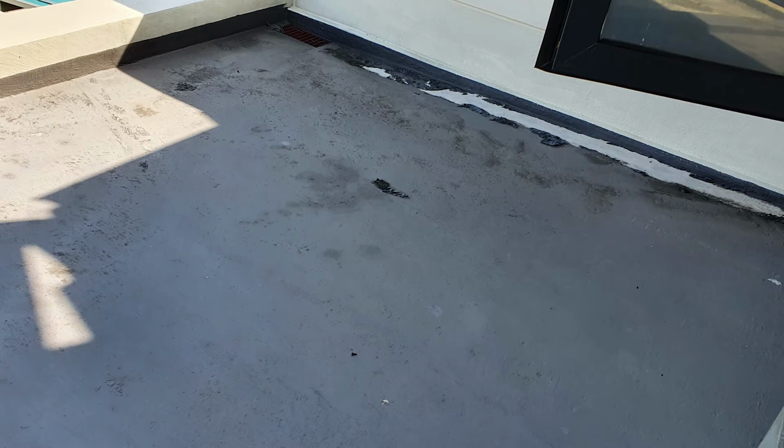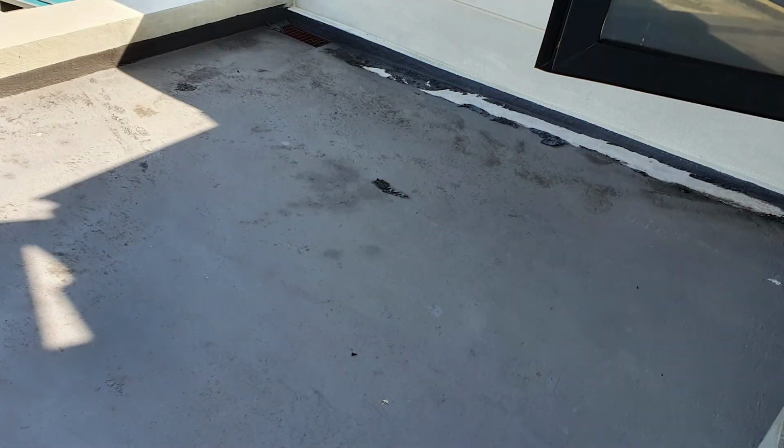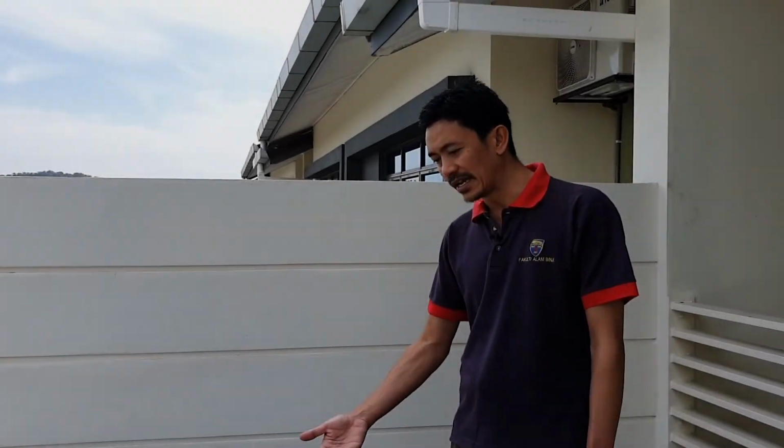So the implication of the evaporation of the water from the flat roof is actually the case that we are looking at here. Since water cannot evaporate anymore from the top of the surface, it will go to where the concentration difference is lower, and that part is actually the underside of the floor slab.